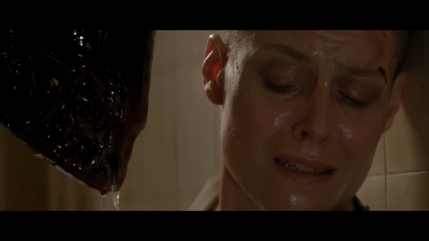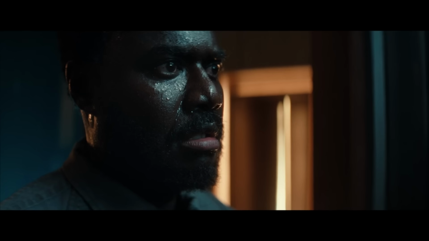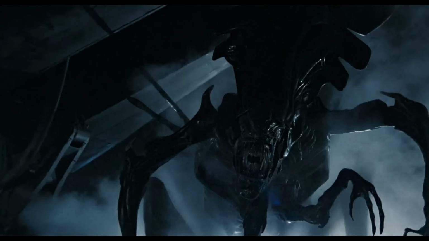We saw Ripley go through this in Alien 3. She was specifically pregnant with the Queen. So this could mean that our boy Morrow is not only in for a big surprise, but that we could see an alien Queen here on Earth.